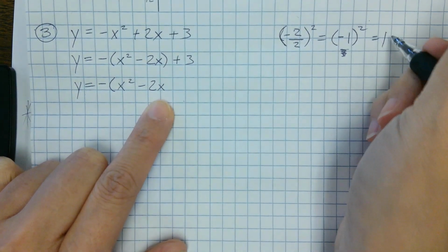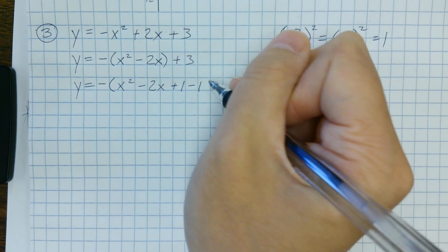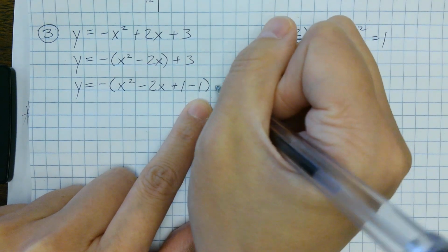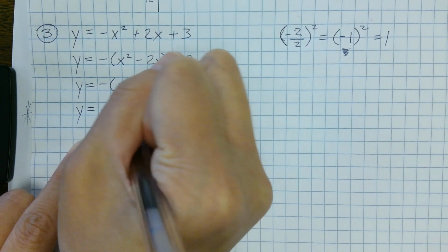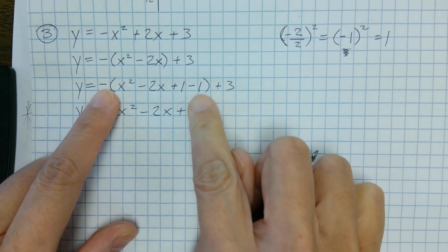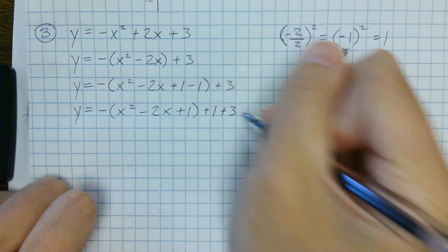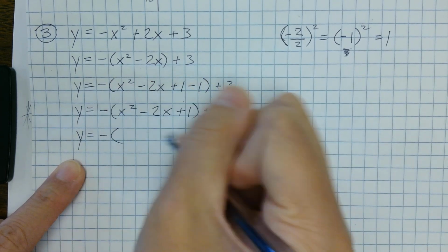I know that when you square it, it's always the positive anyway, but in your next step, it will make a difference. Okay, so plus 3. So when you factor out that fourth term, -1 times -1 gives you +1. Okay, and then y equals negative.